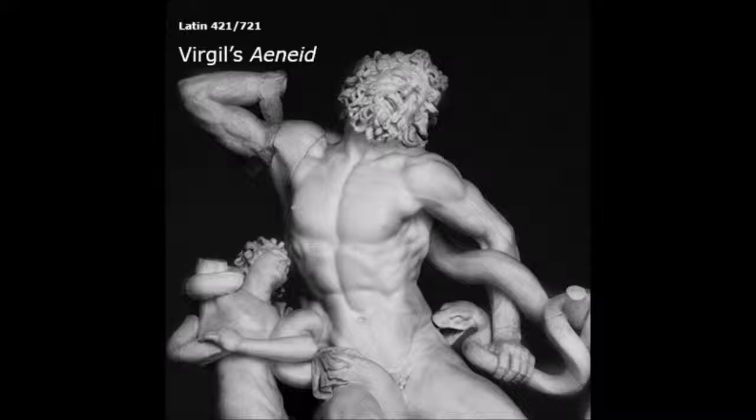This double view of Greece, admiration on the one hand, contempt on the other, to put it perhaps a little too strongly, was only exacerbated by the Roman conquest of Greece in 146 BC. From 146 BC on, Greece was a Roman province, under Roman political control, and that really exacerbated both sides of this double view of Greece.